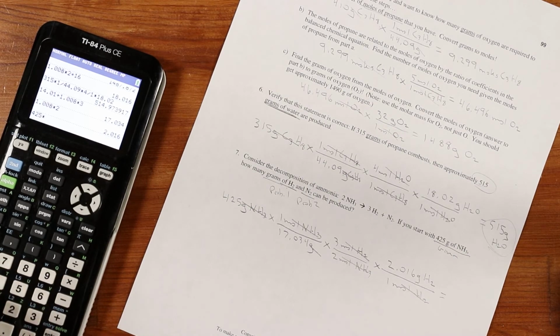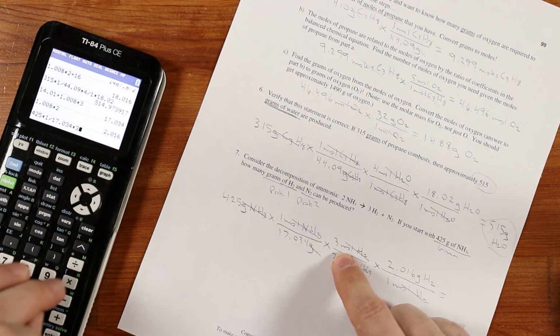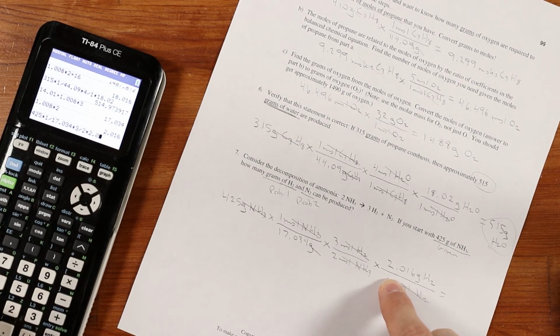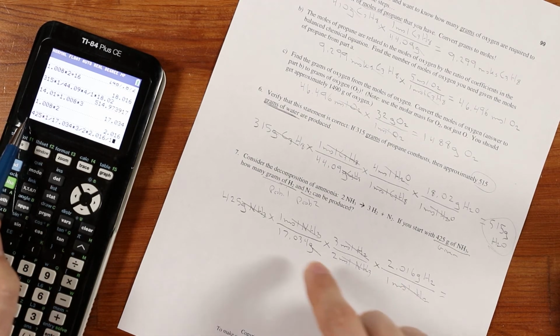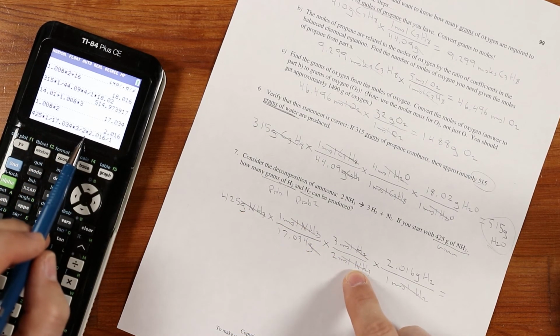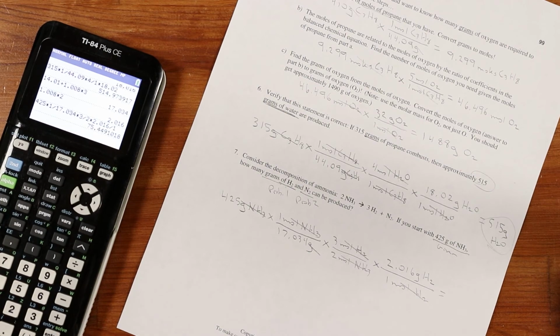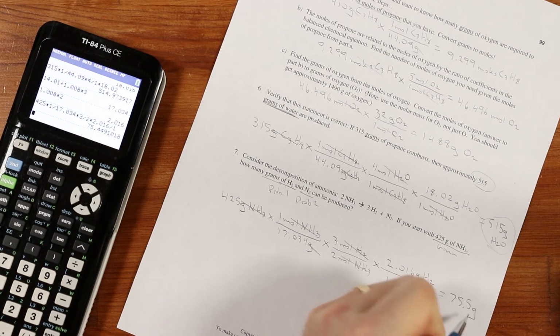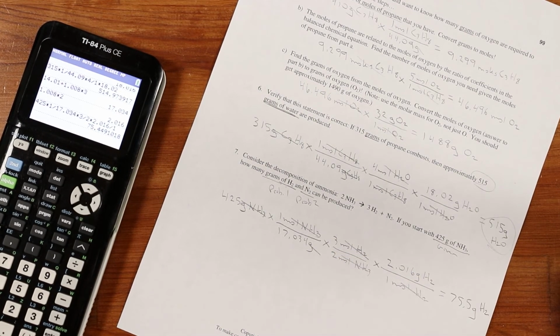425 times 1 divided by 17.034 times 3 divided by 2 times 2.016 divided by 1. Double check my numbers. 425, 1, 17, 3 over 2 times 2 divided by 1 equals 75.5 grams of hydrogen. And we'll do a similar problem for the nitrogen here.